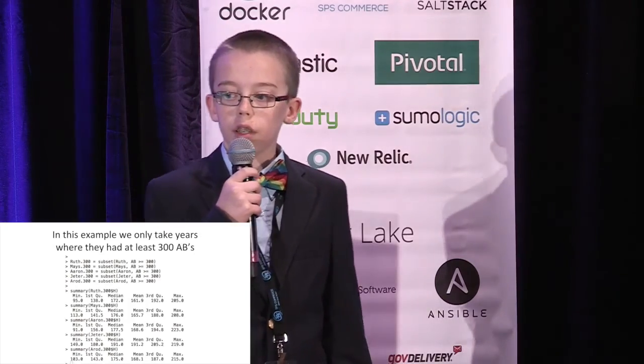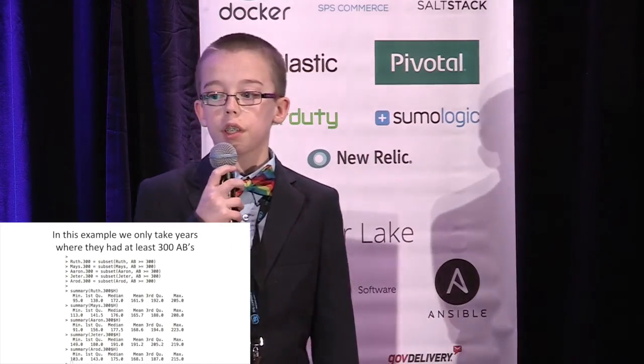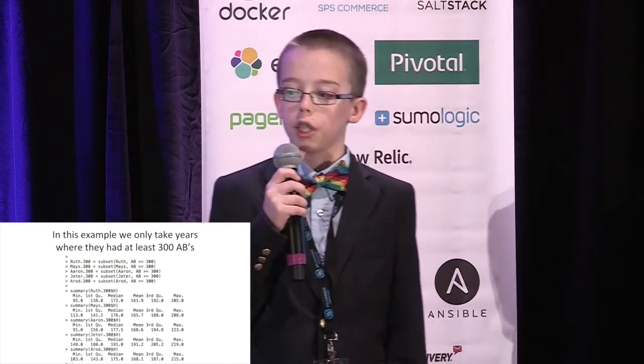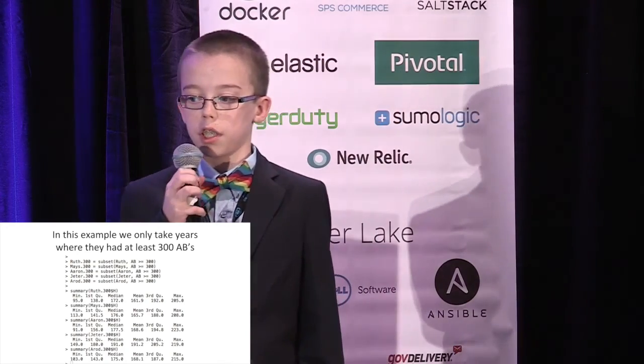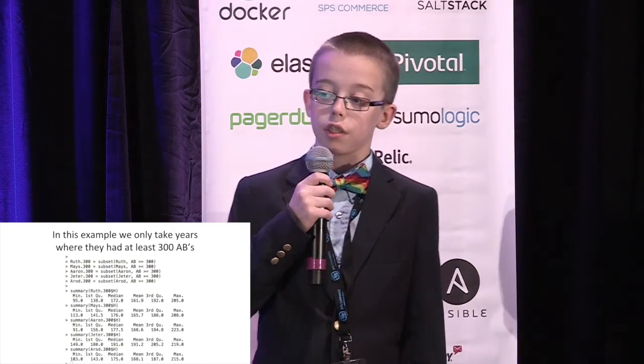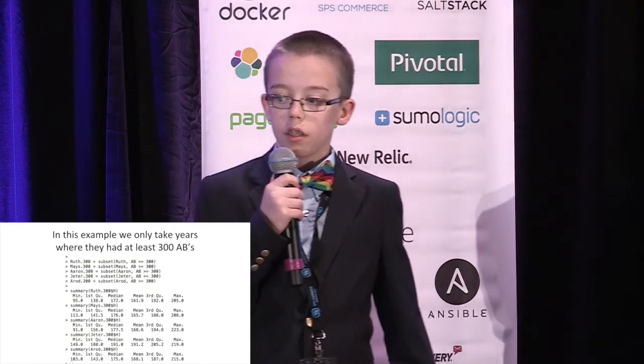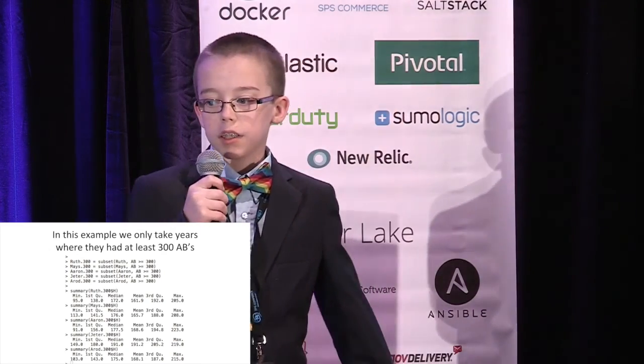In this example, I loaded 5 great players and their all-time career hits. As you can see, Derek Jeter's is the highest, and some of them are in the 30s and 40s and 60s. Well, in the next one, we took only the years where they had at least 300 at-bats, and everybody's went up from the 30s to the 60s and from the 70s to the 90s to the 190s.